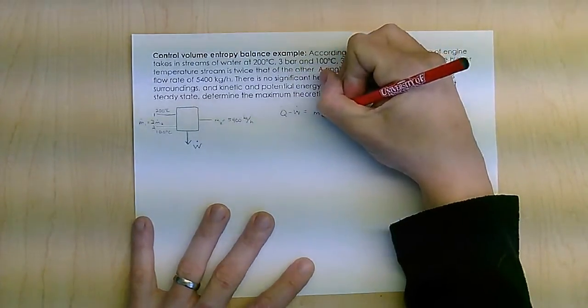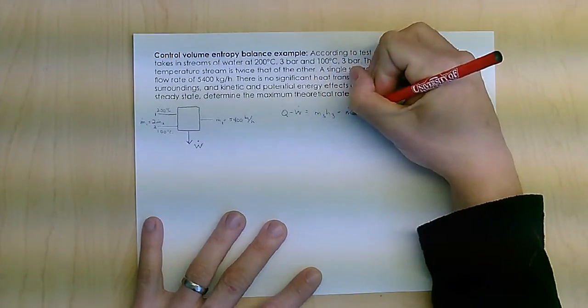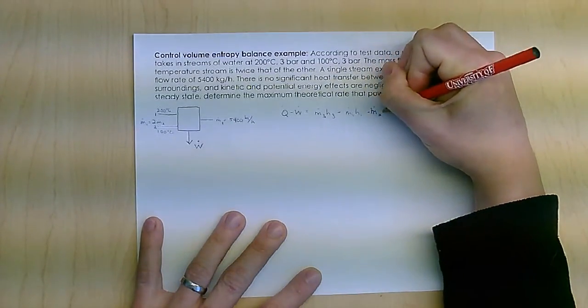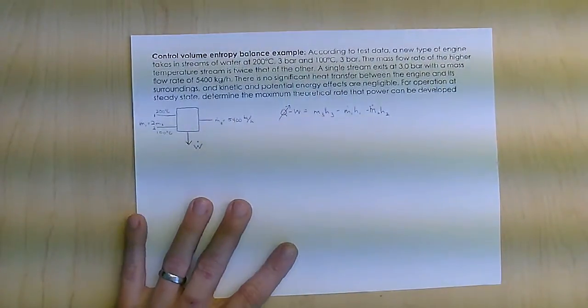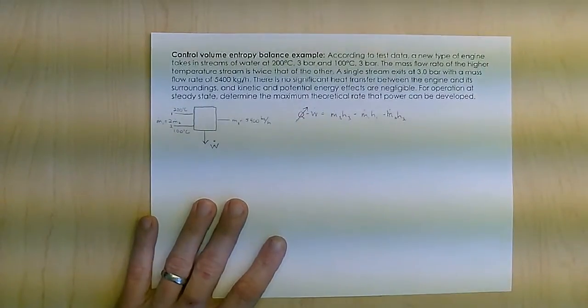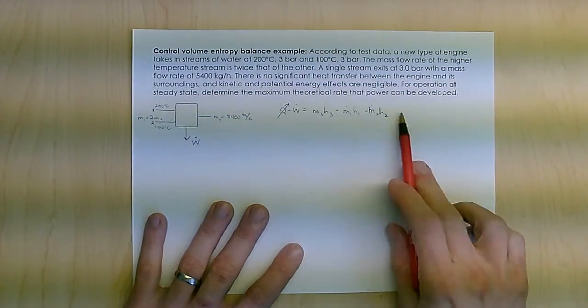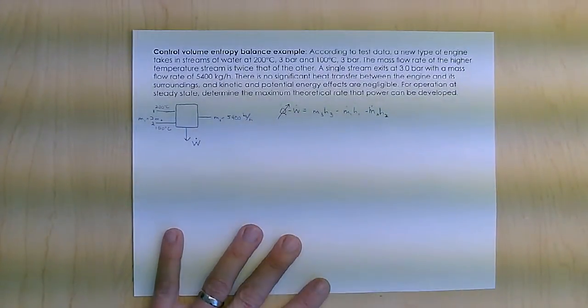So that'll be M3H3 minus M1H1 minus M2H2, right? Q goes to 0. This is my first law equation. Q goes to 0. I neglected potential and kinetic energy effects as well, okay? So I can find my work once I find essentially my mass flows and my H values, right?